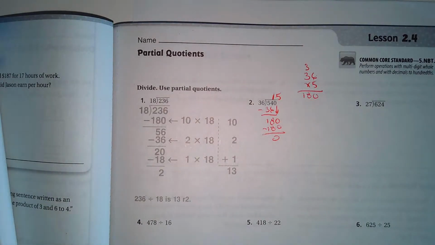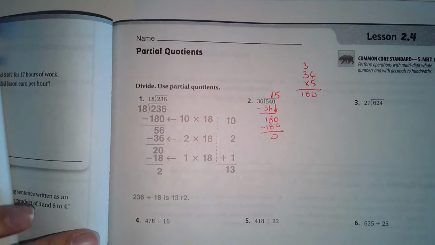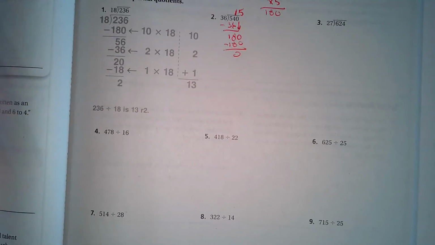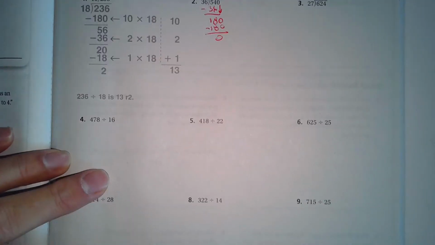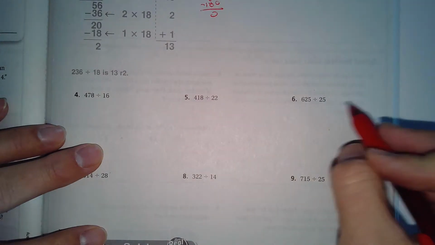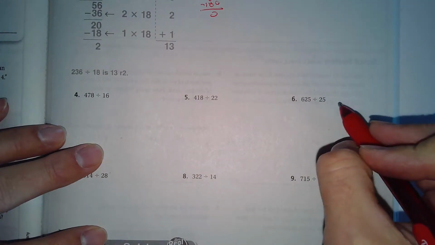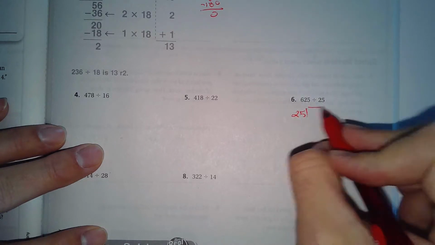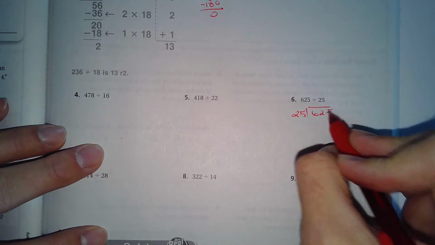Let's see here. Mr. Milmore, how about number 6 down here? 625 divided by 25. How would you set that up? You put 25 on the outside of the little box, and you put 625 on the inside. Good job.